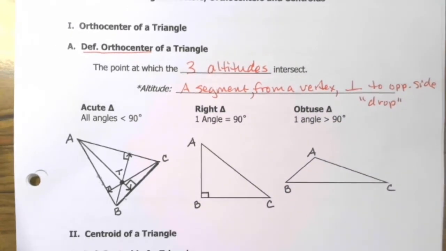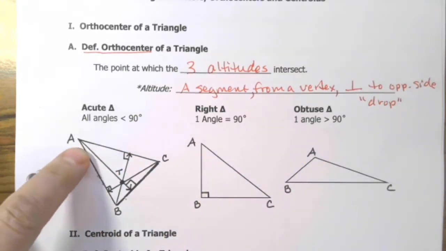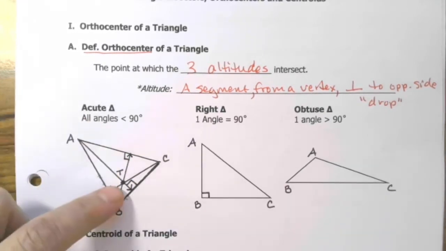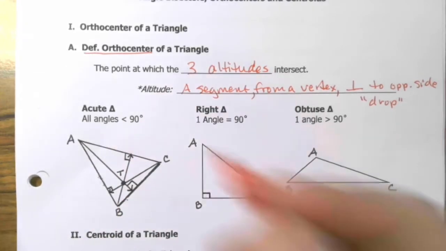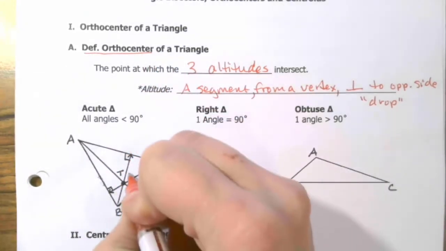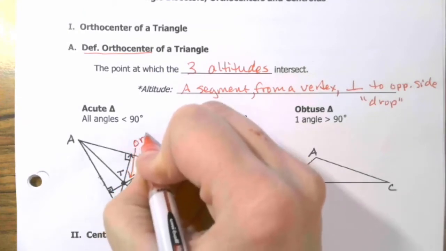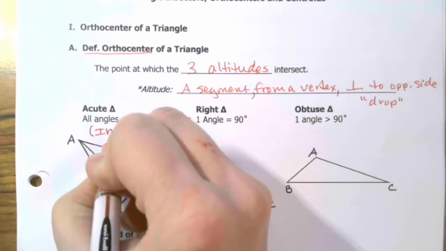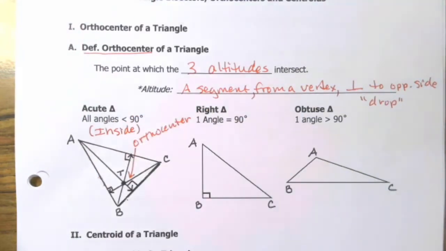Okay, looking at our 3 types of triangles, acute, right, and obtuse. Here are the altitudes. They're perpendicular, they do not bisect the angles, and they meet up in an acute triangle inside. Right here, that point there, that is the orthocenter, and it is inside the acute triangle.